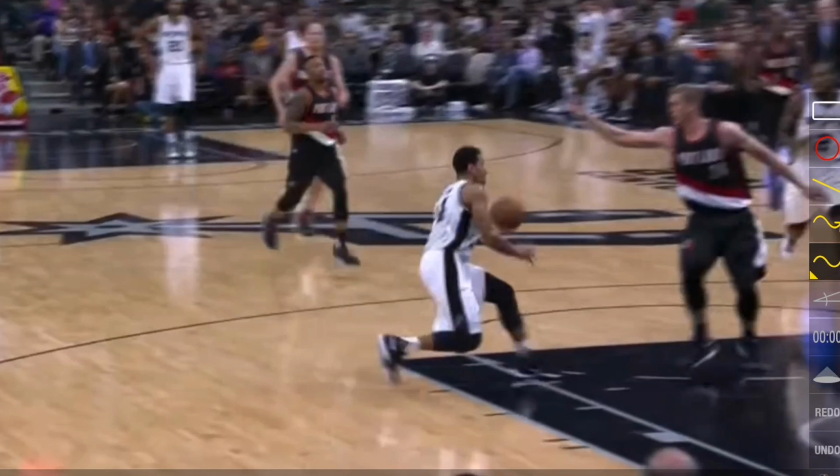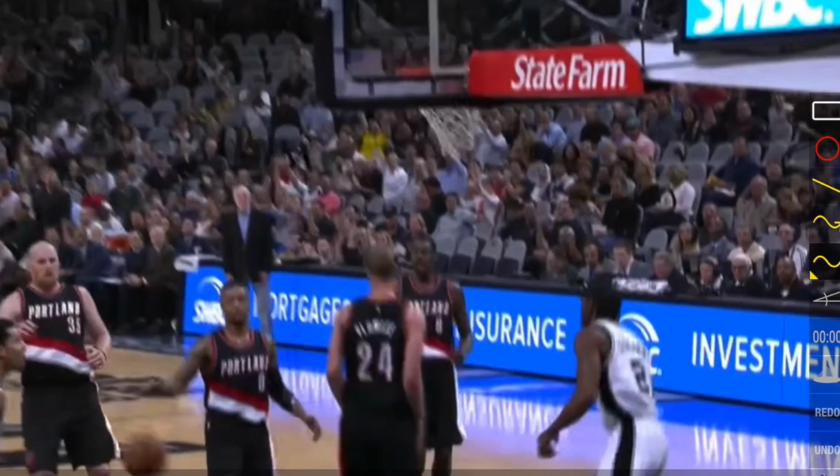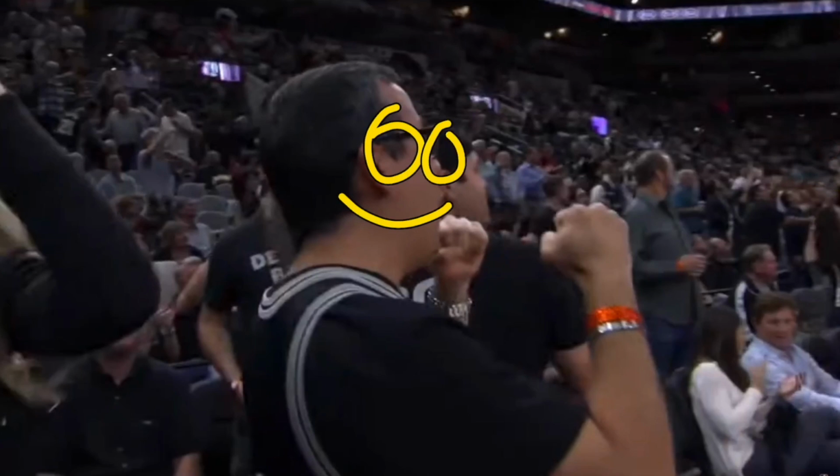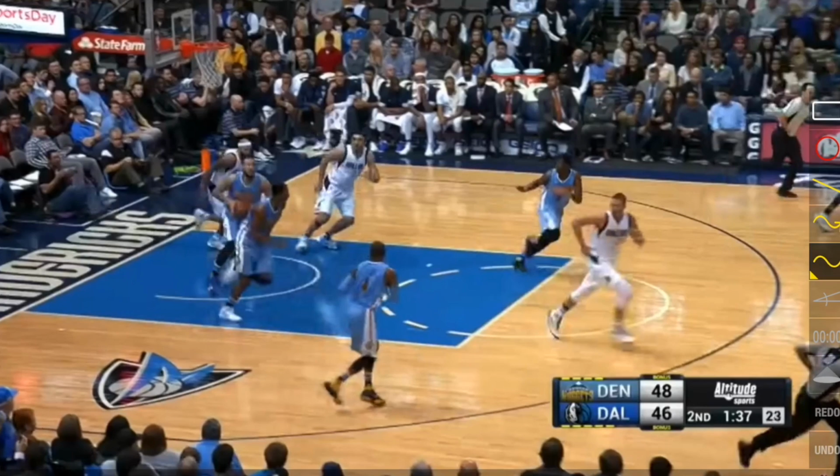He did not turn around fast enough to be able to cut off this lane and have the ability to take one more step and cut off Kawhi Leonard once the pass was made. So because he made that mistake, Kawhi Leonard is able to capitalize on a massive dunk, which makes this fan super happy.